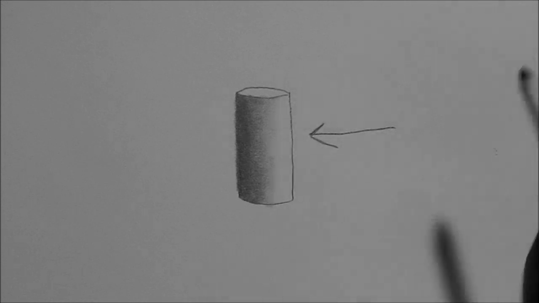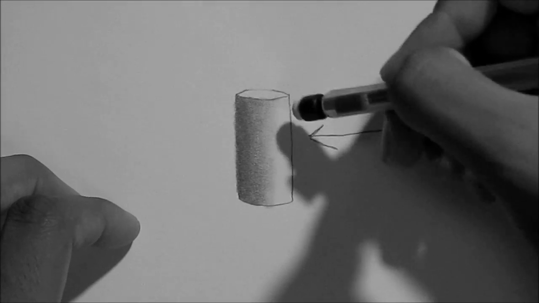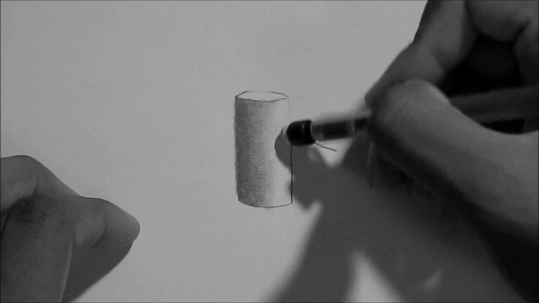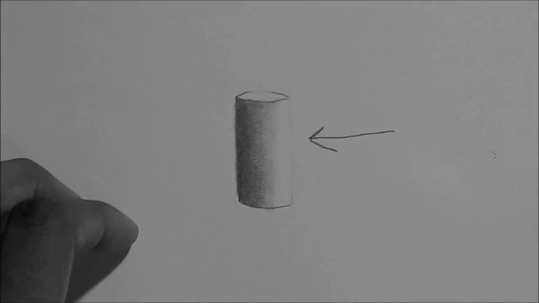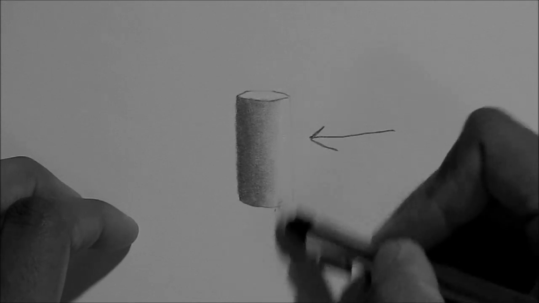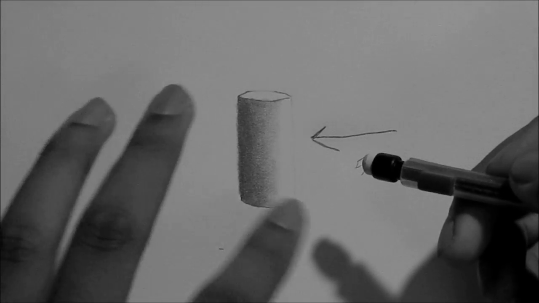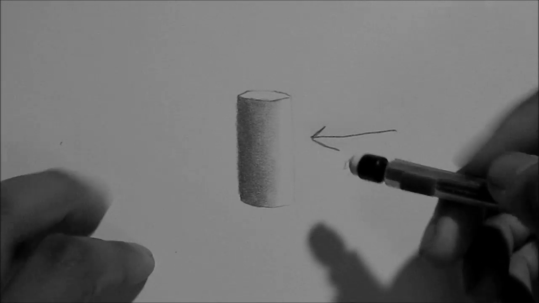Let me erase this small line here, because like true art, we don't want those lines to show up so easily. Without those lines, it actually looks like a cylinder.